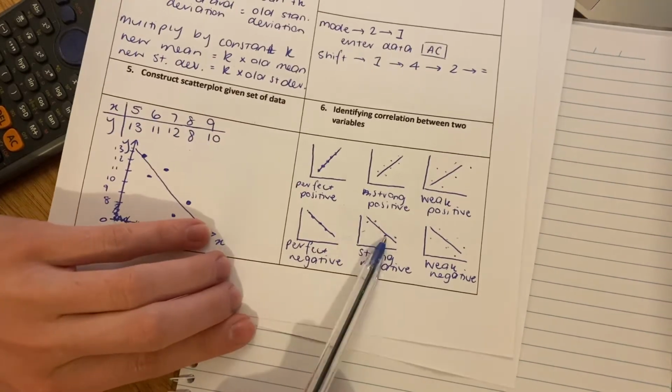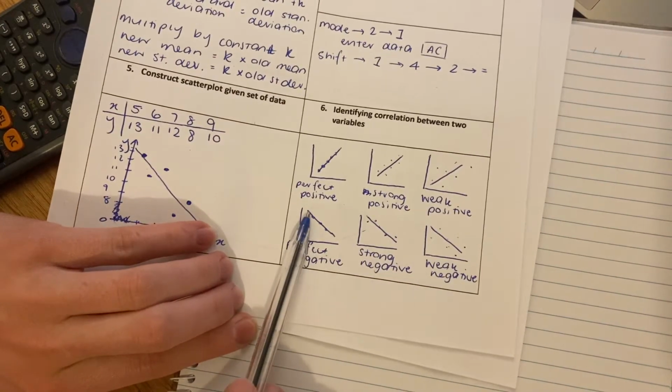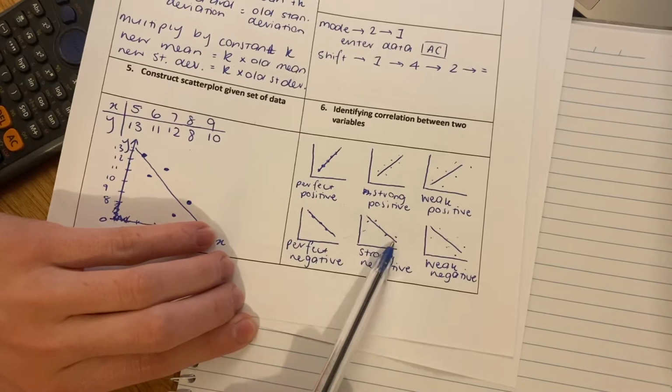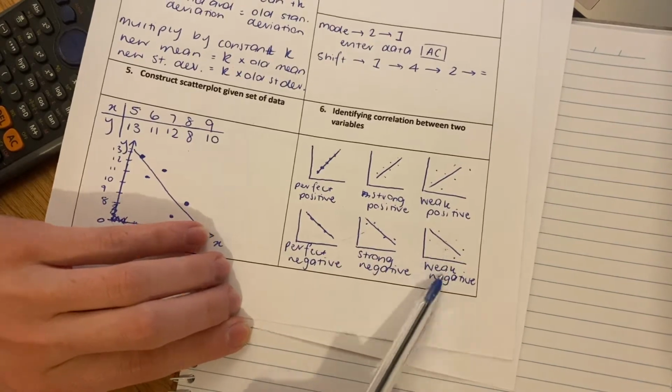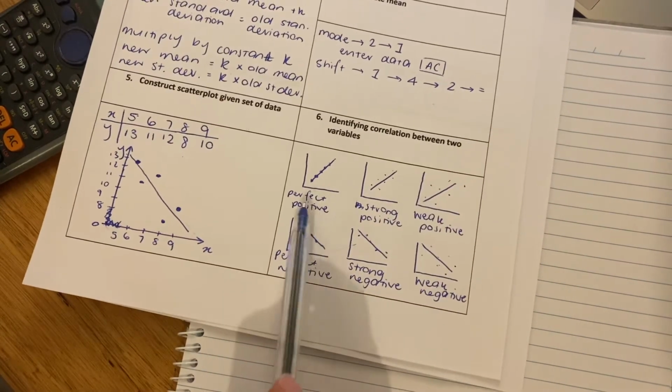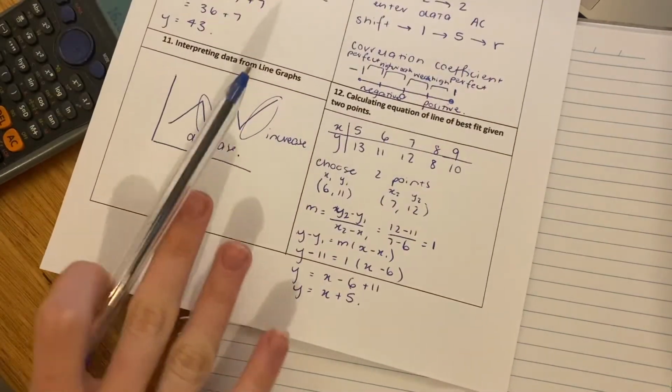So these ones are just facing downwards, so they're negative. But if they're on the line, perfect, close to the line, strong, and kind of around the line, they're going to be weak. But just looking at those keywords, that's all you need to know.